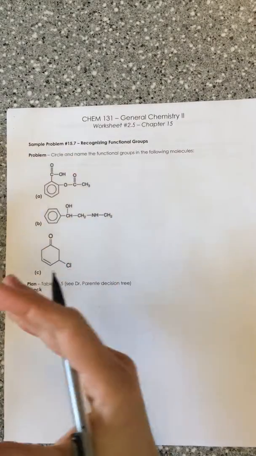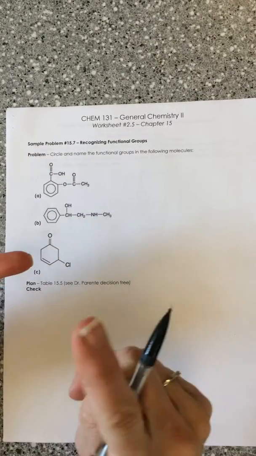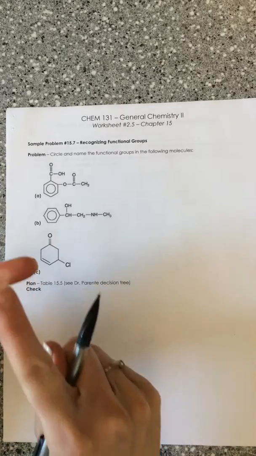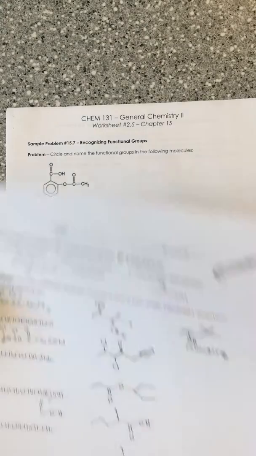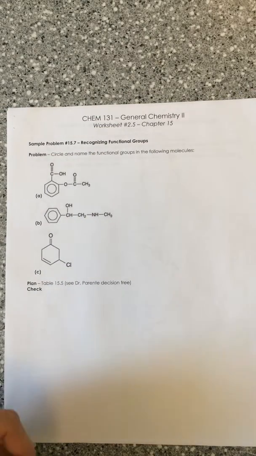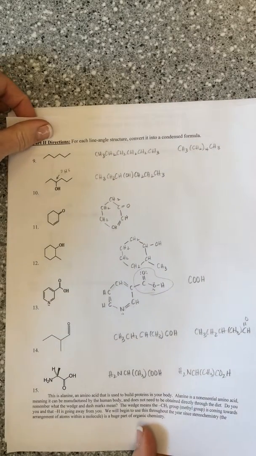Okay, so let's review some of the previous videos that we've had. We had a video that showed how to draw chemical structures, right? So learning how to draw skeletal structures. So that was this worksheet. We had a worksheet that reminded us how to go from skeletal structures to condensed structures.